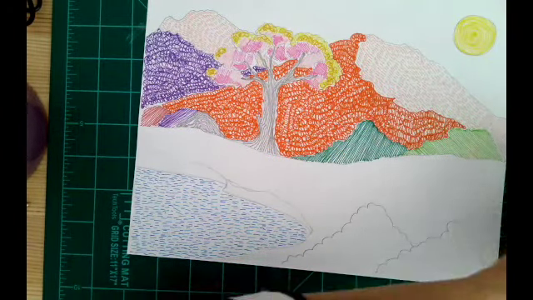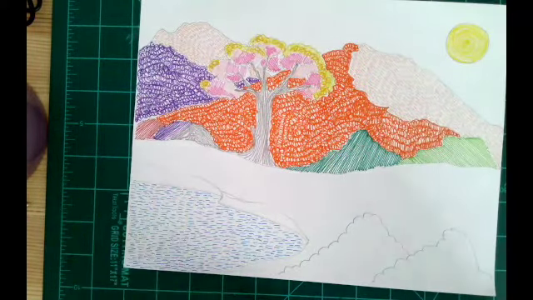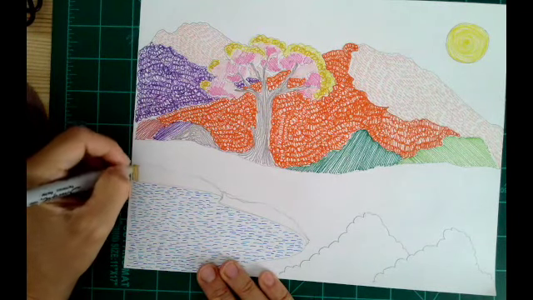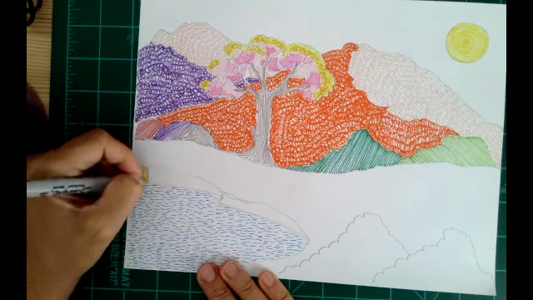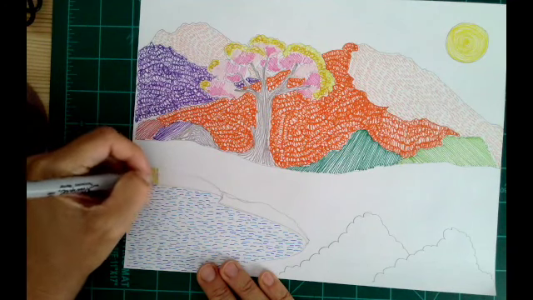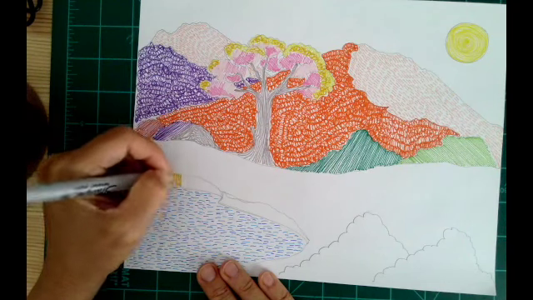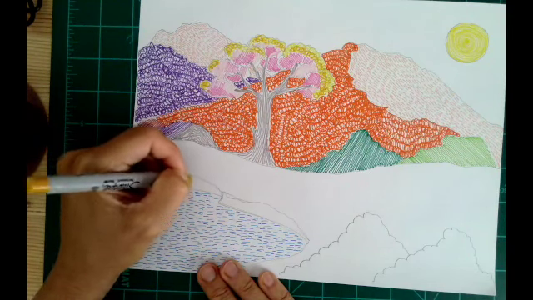Now I want these to look like sort of burnt grass, or dirt, rock, something like that. I don't know.